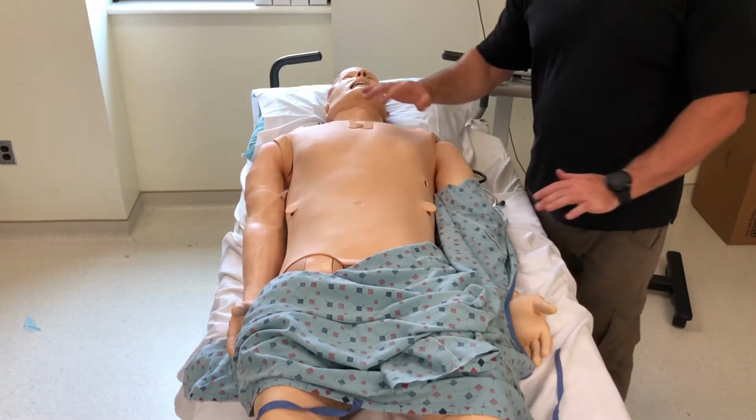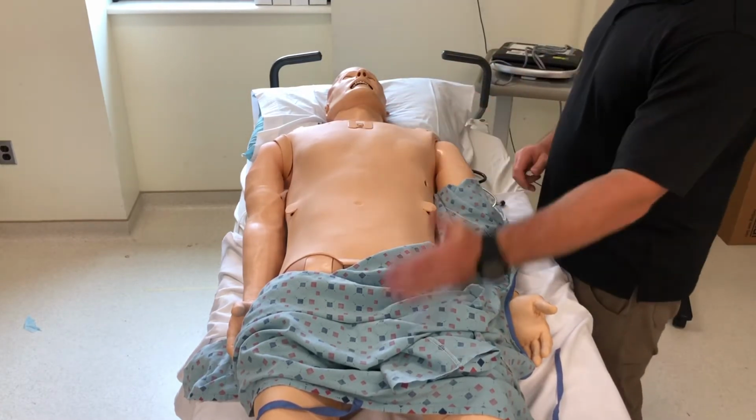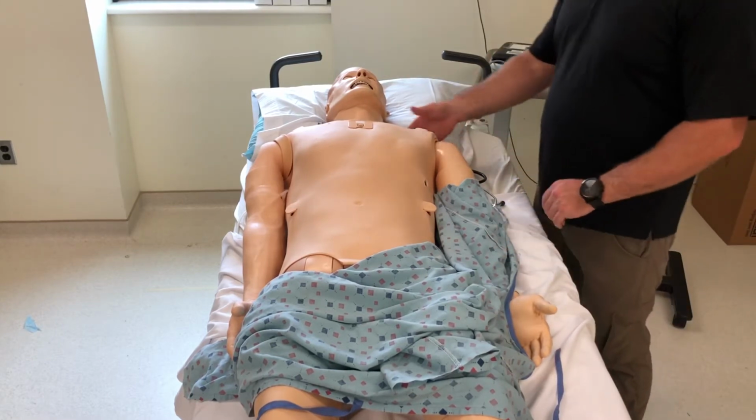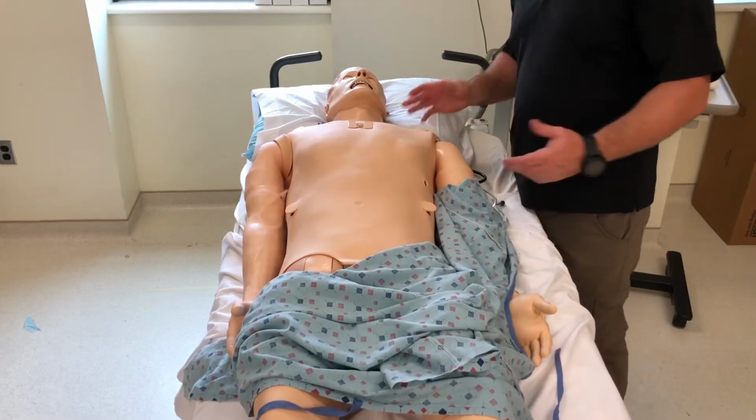So my patient is completely sterile. There's no injuries to him. He did have that bleed; we've already taken care of the tourniquet there. So I'm going to assess his airway and respiration. I'm going to give him a little stimulus. Hey, buddy, can you hear me? Can you hear me? Unresponsive.